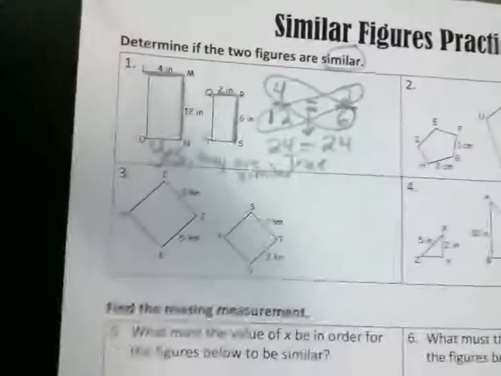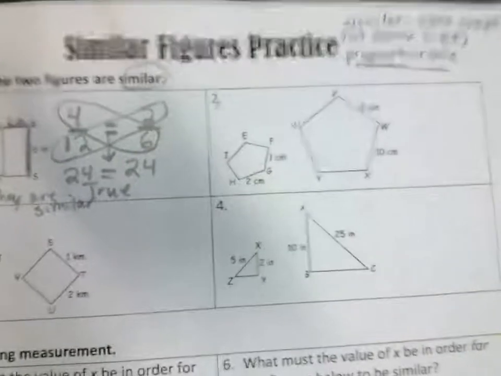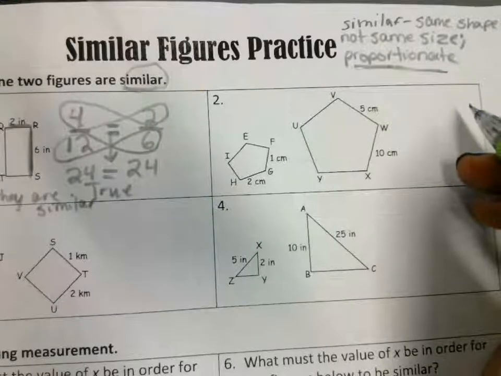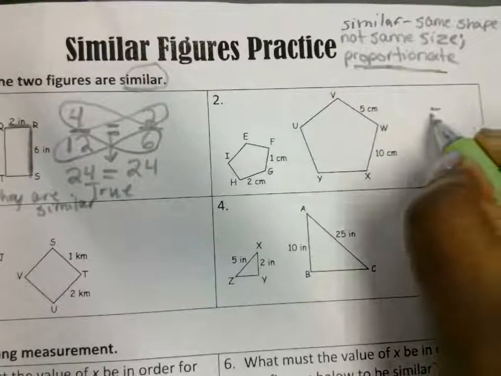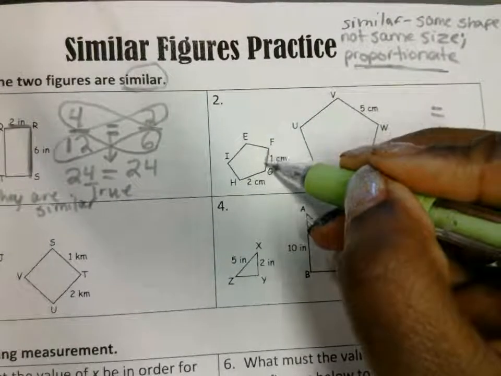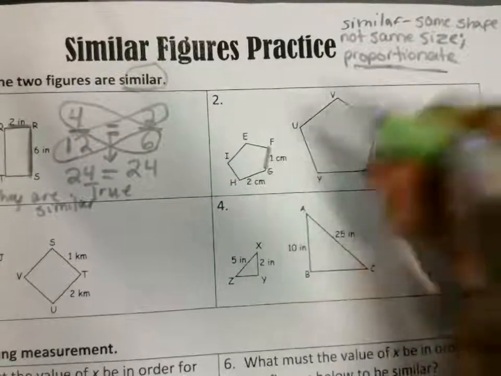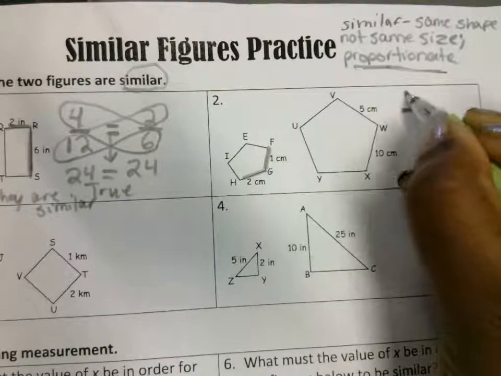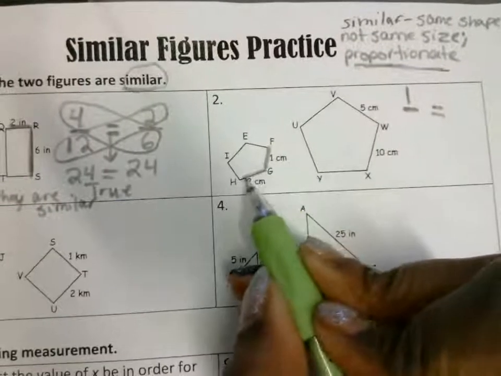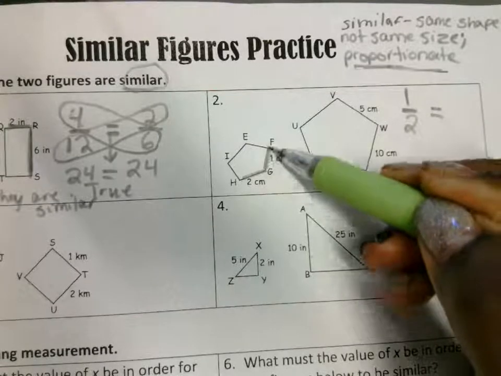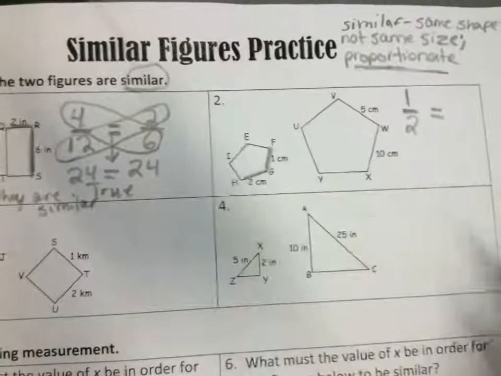All right, let's do the second one. We're going to write this as a proportion again. Remember, a proportion by definition is where you have two ratios that you make equal to each other. So the ratio that we're going to create is going to be this slanted side here and the slanted side on the bottom. So we're going to put the slanted side first. That's 1 centimeter. And the bottom slanted side is 2. So we're comparing our slanted side and then the bottom slanted side, okay?